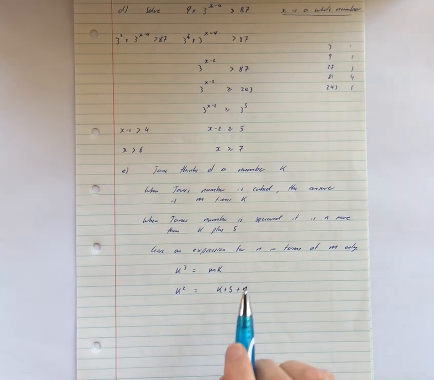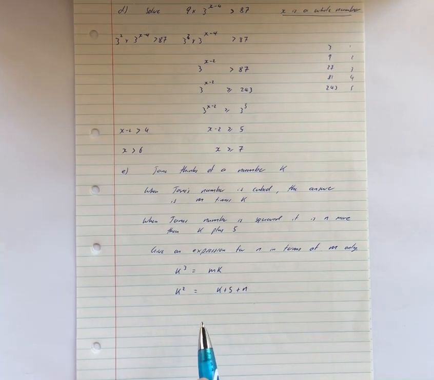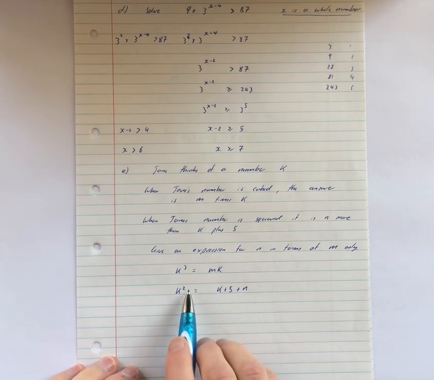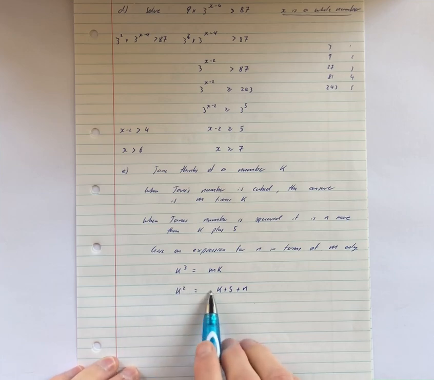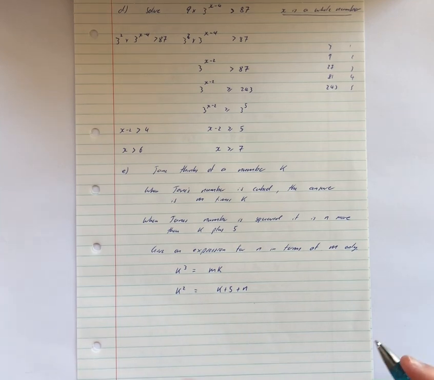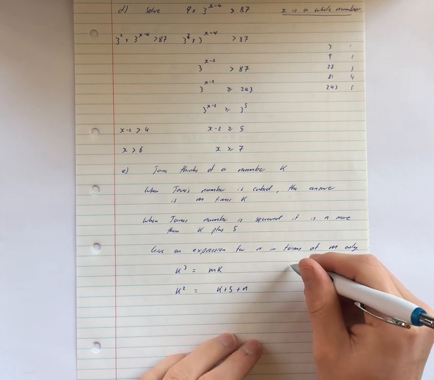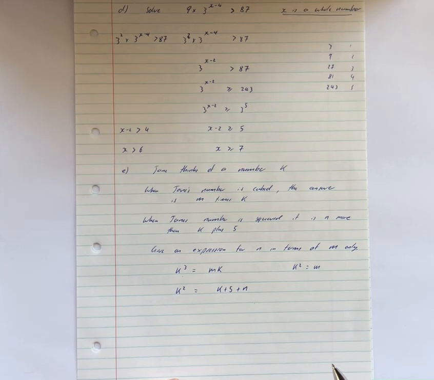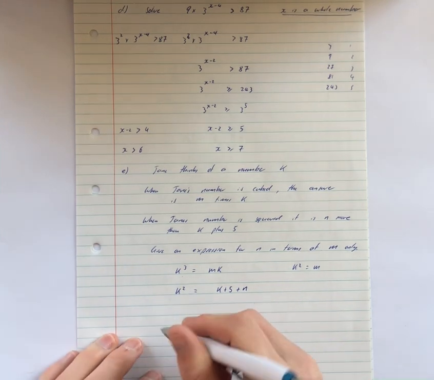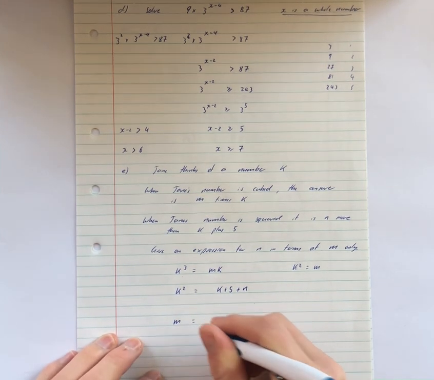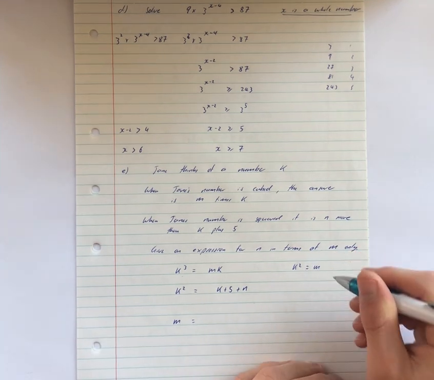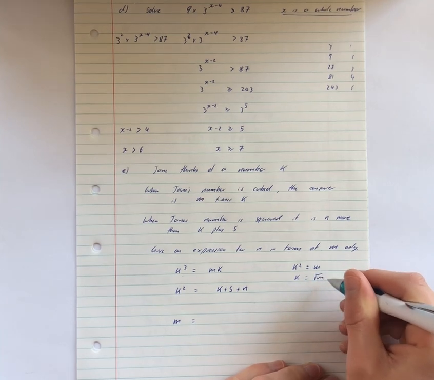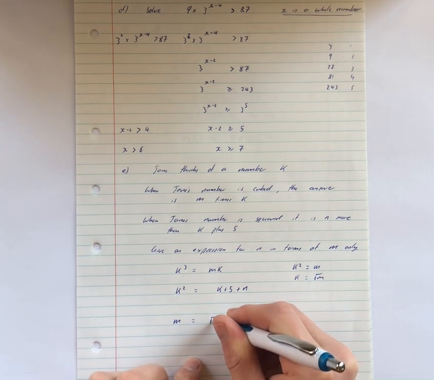Okay. Give an expression for n in terms of m only. Alright, well this is the only expression with n in it, so we must be replacing k squared and k with m only terms. So from this first equation, if we divide both sides by k, then k squared equals m. And then if we square root both sides of this, k is equal to root m. Okay, so that k is just root m.